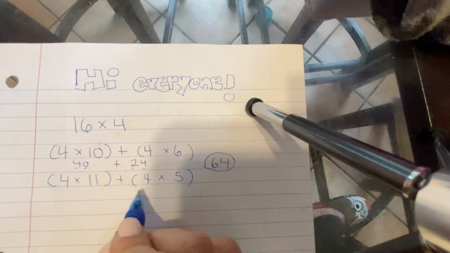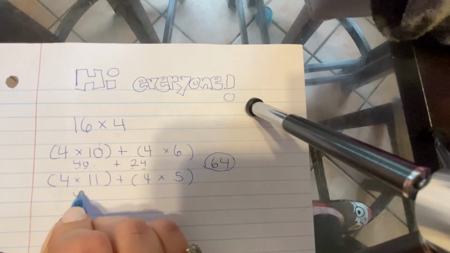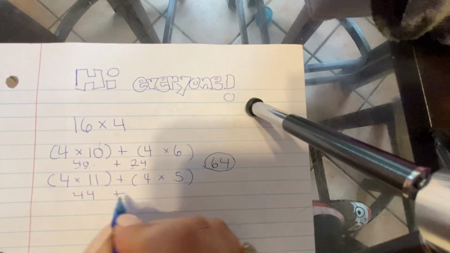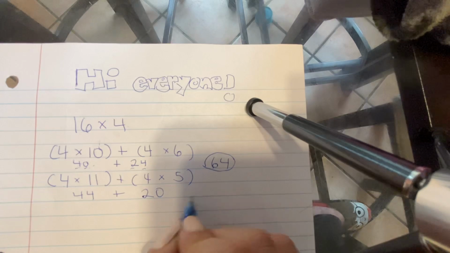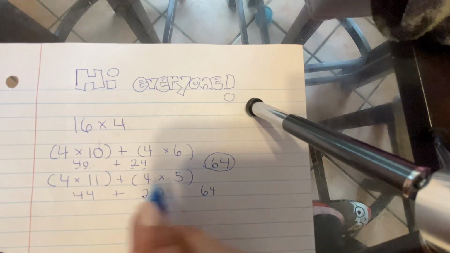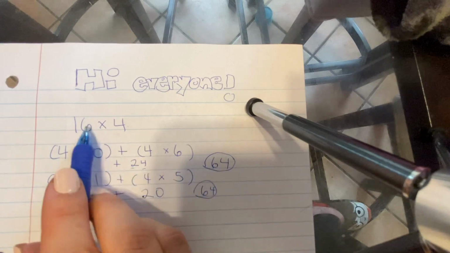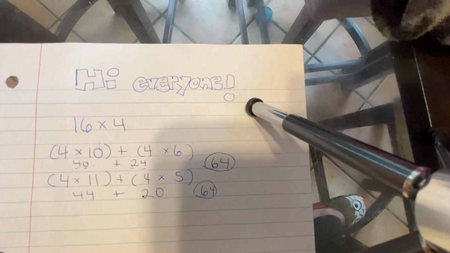If I did it the same way right here, I'd still get 64. 4 times 11, which is 44. And 4 times 5, which is 20. And these add together to give me a sum of 64. I should have said sum up here instead of product. It doesn't matter how you break apart 16, as long as it adds together to give you 16.